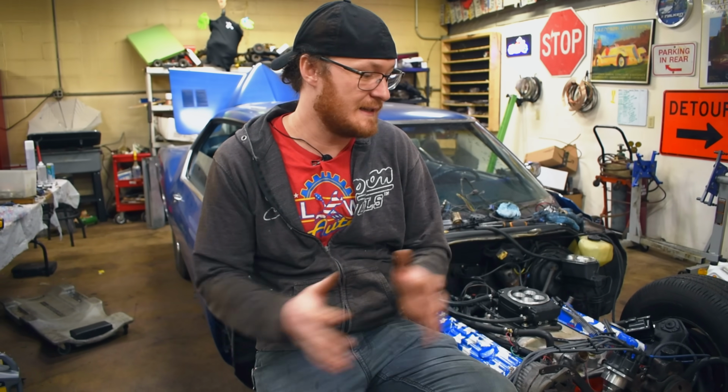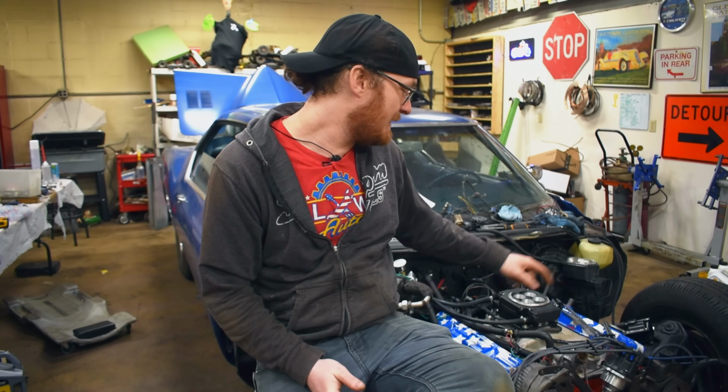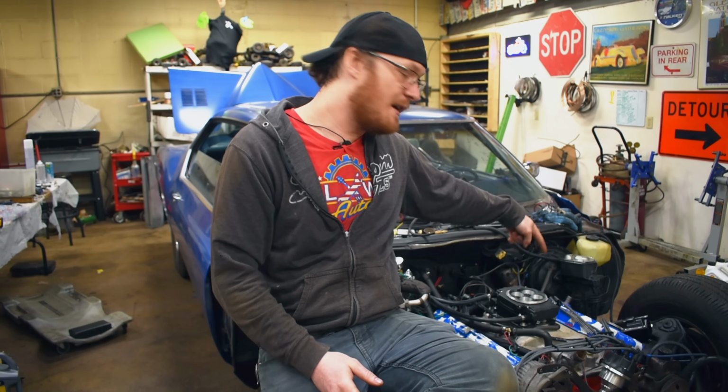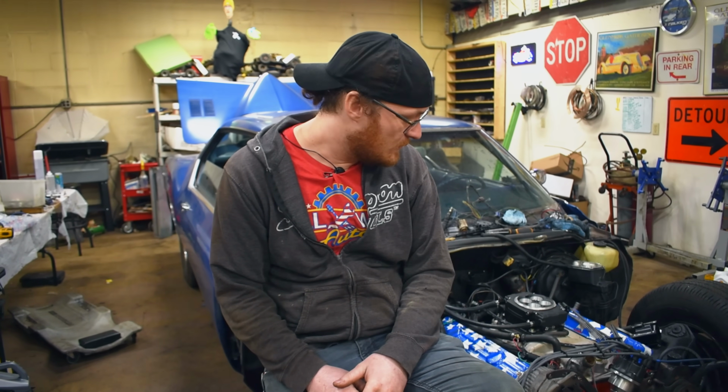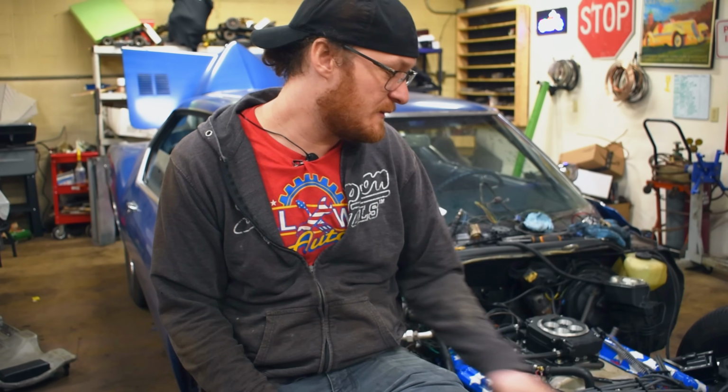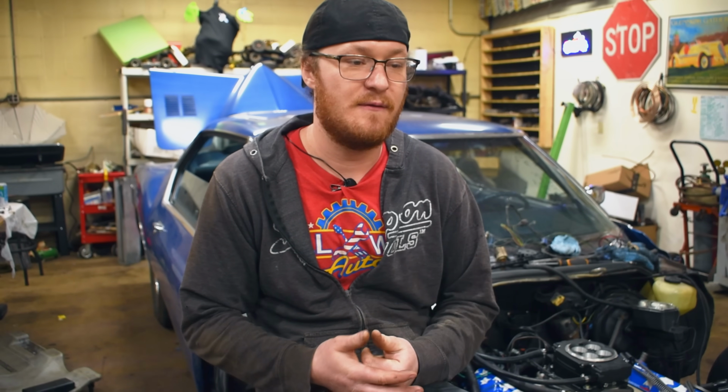So, but let's get this thing fired up, run it for you for a second. We're gonna get some cool shots of down in there, of it eating all of the fuel that it wants. And we'll get a little bit of tuning done, but without the front end on and getting it up to temp, we won't be able to get a lot of it done. But that's the plan for next time.